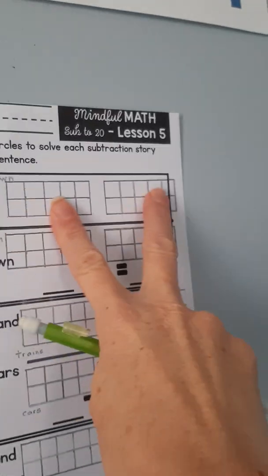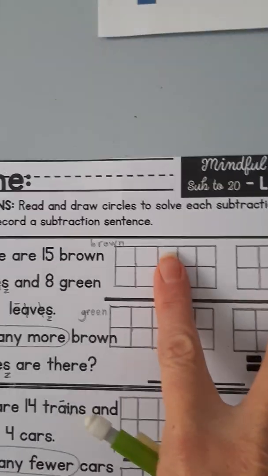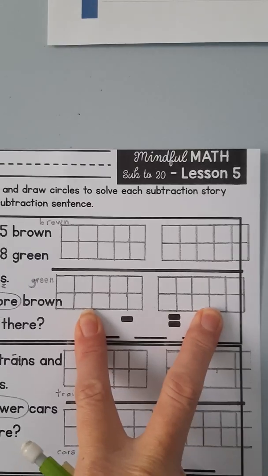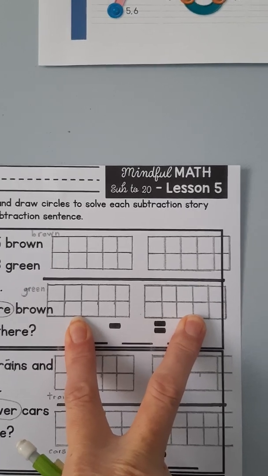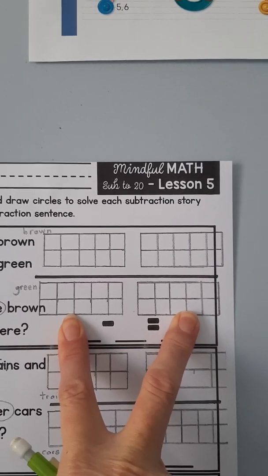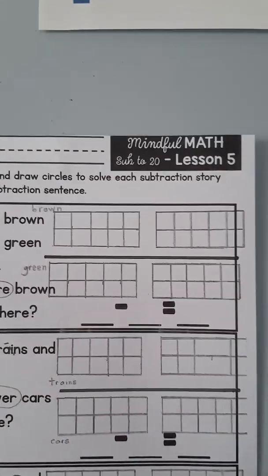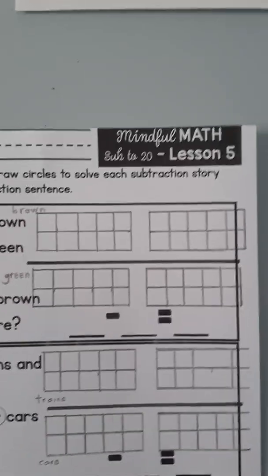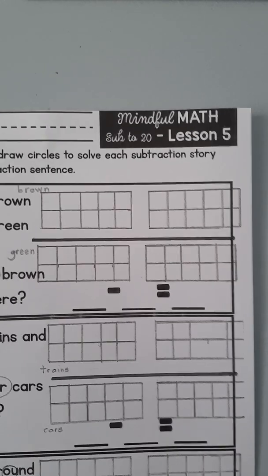So I drew 2 10 frames so you can show right here. Do you see it? You can show 15 brown leaves, and then I drew 2 more 10 frames to show 8 green leaves. And then you do the crossing off just like we did over here. And that will tell you how many more brown leaves there were than green leaves.